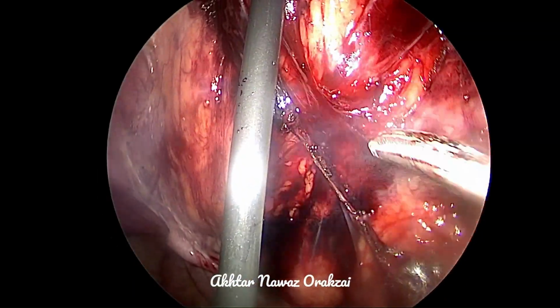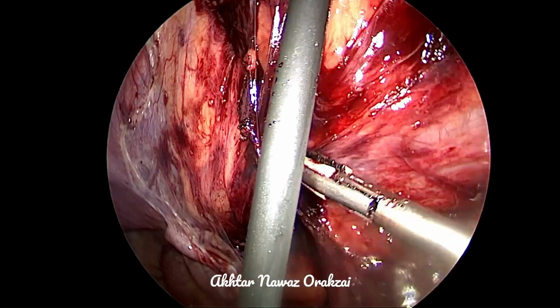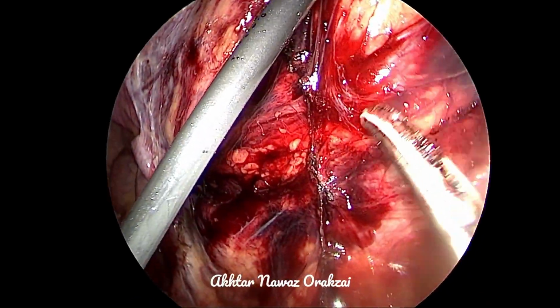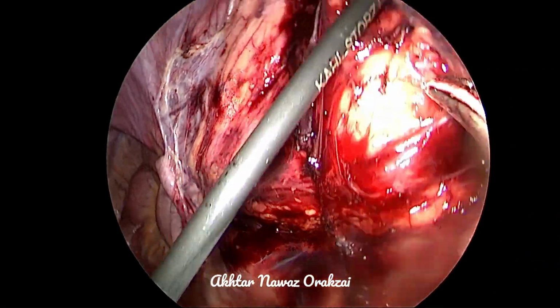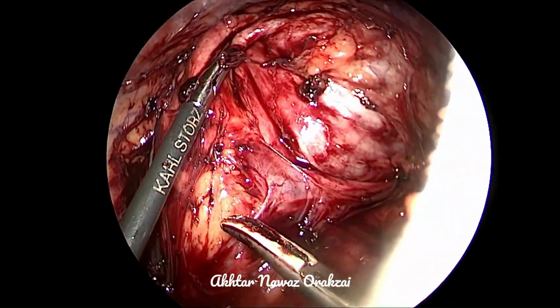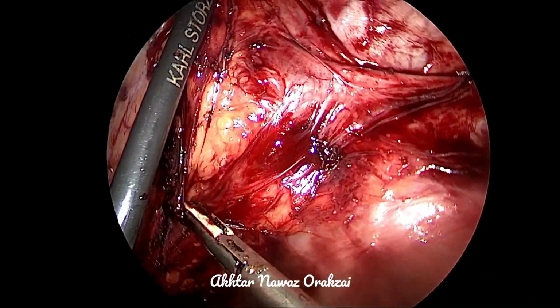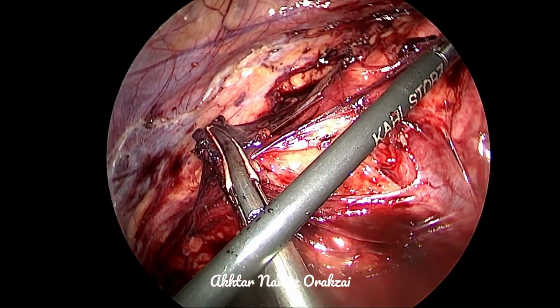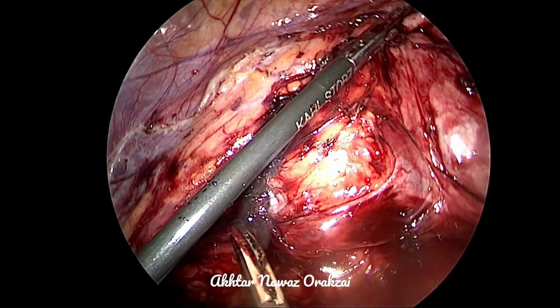So we found that the pathology here was the so-called aberrant vessel, although they are not aberrant. Just the anatomical location is abnormal. You can see that there is a vein and there is a pulsating artery.